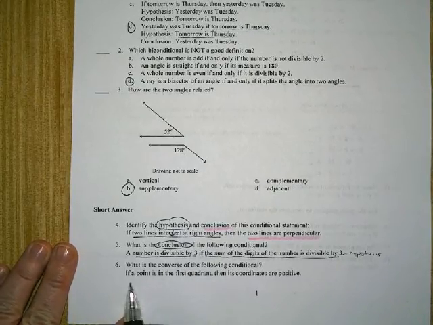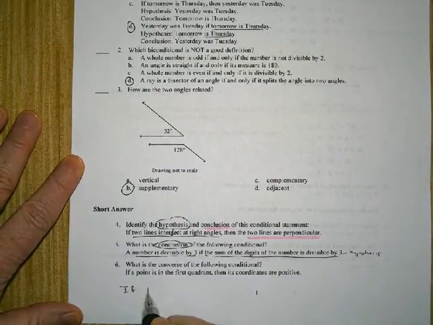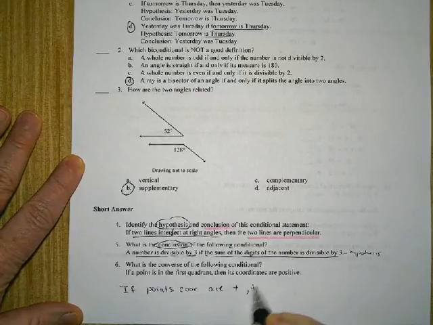What is the converse of the following conditional? If a point is in the first quadrant, then its coordinates are positive. If a point's coordinates are positive, then it is in the first quadrant. Right. If the point's coordinates are positive, then it is in quadrant 1.